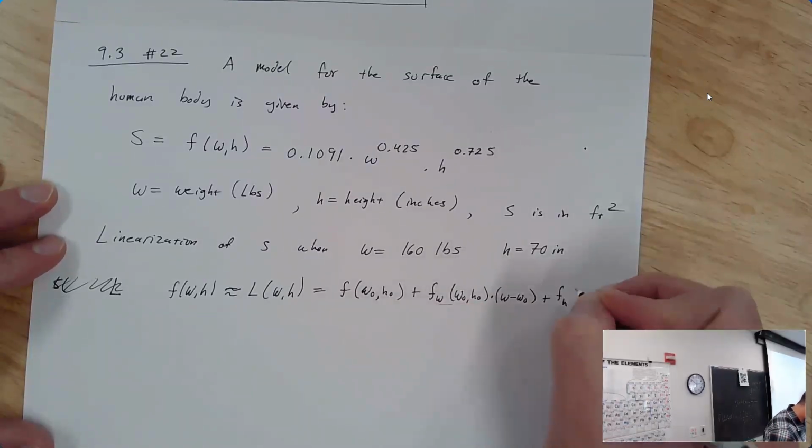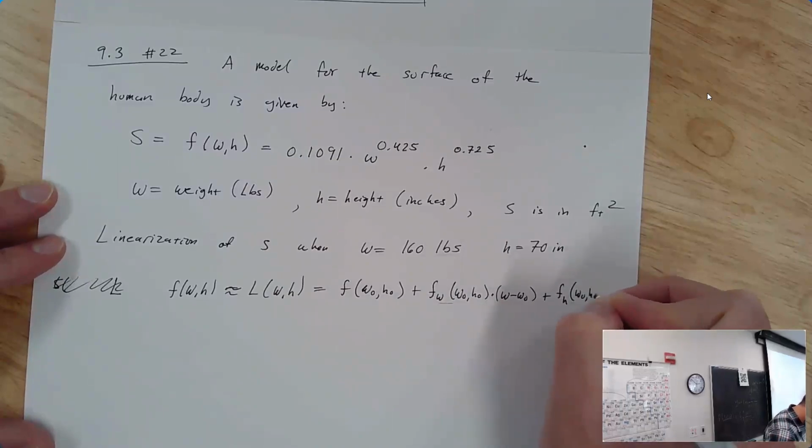The partial with respect to H at W naught H naught and H minus H naught.